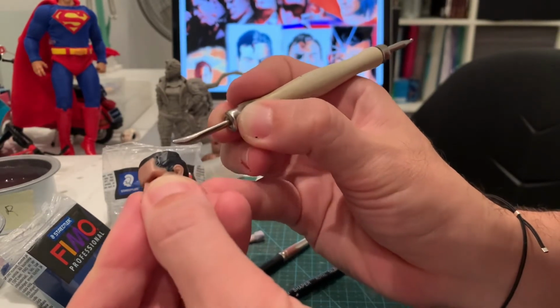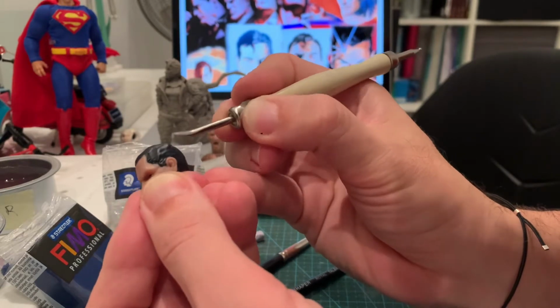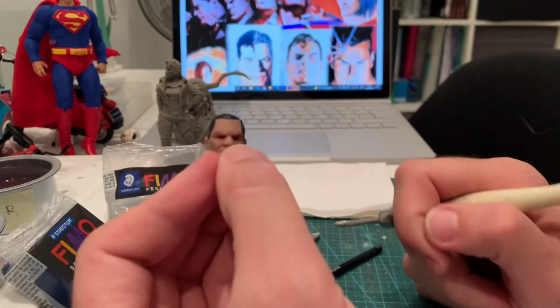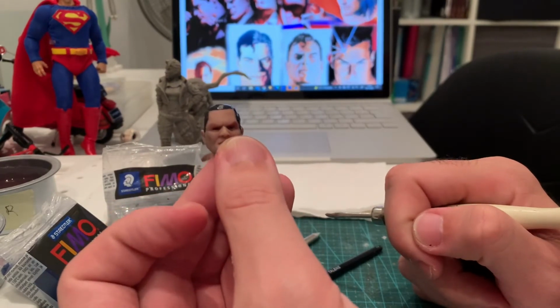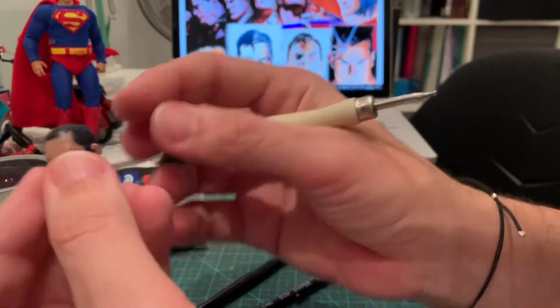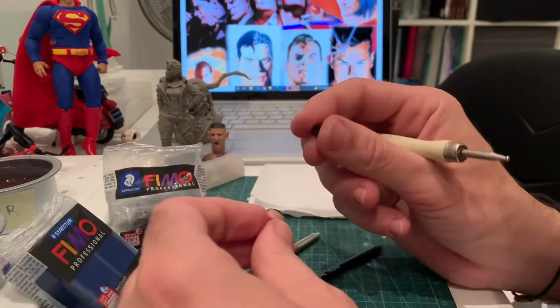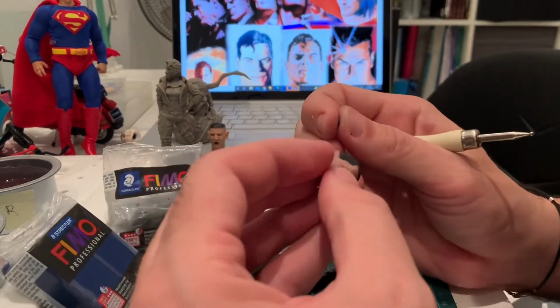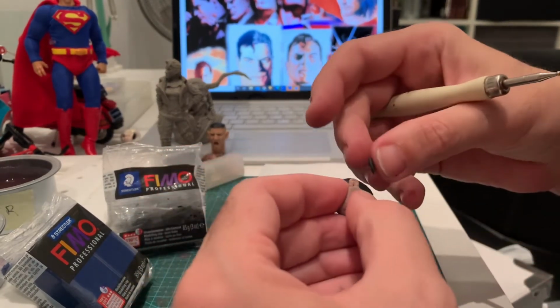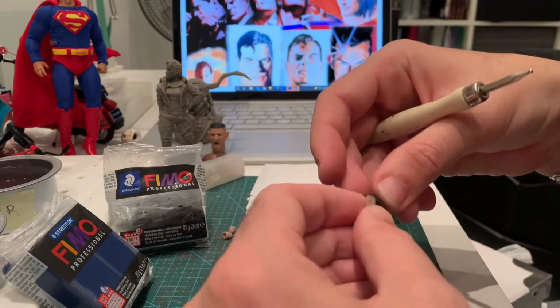Slowly integrate it and reevaluate where we are. That's it. We are going to get the hair in the correct volume, or kind of ballpark, the final volume of the hair.